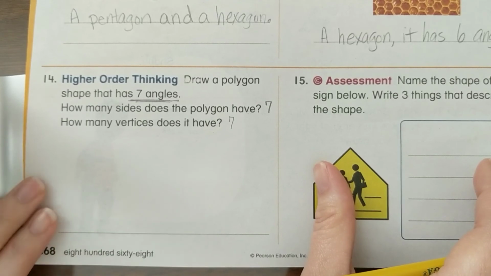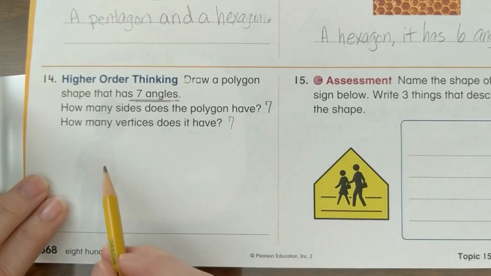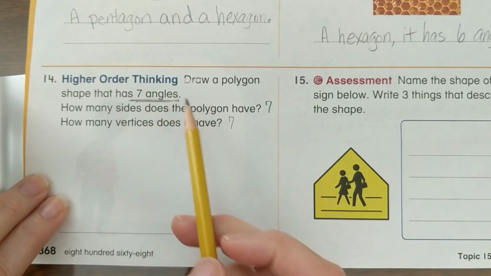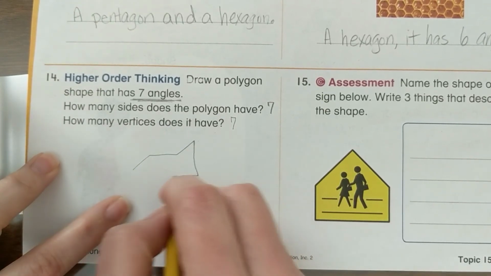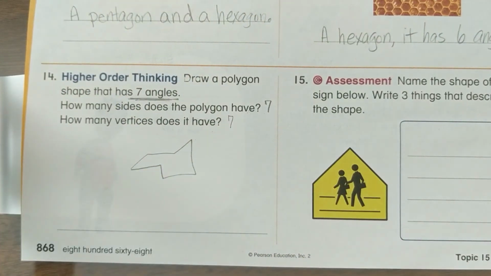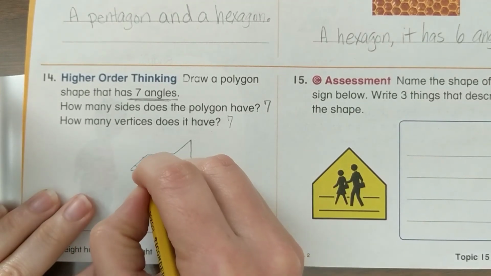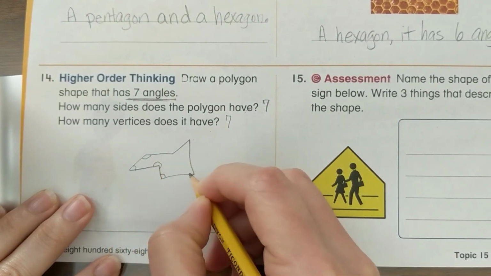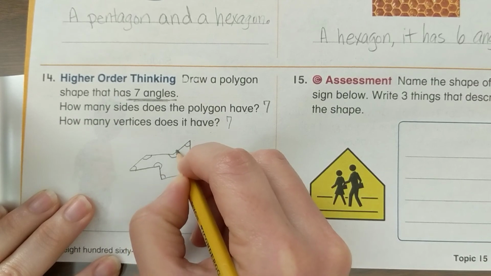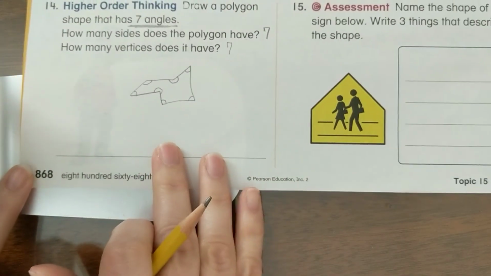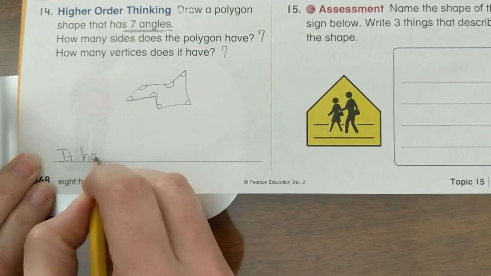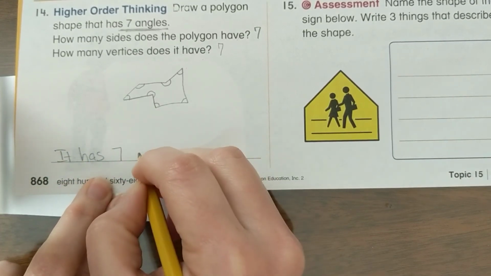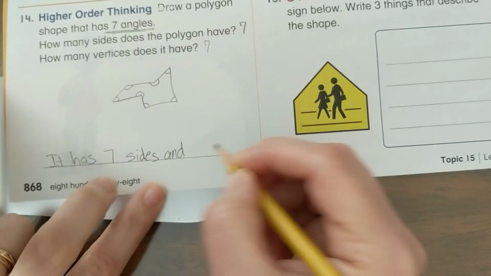Okay, so now that I know I need 7 sides, it's easier to draw it than the angles. It doesn't say if I have to have right angles or regular angles, so I just need a shape with 7 sides. 1, 2, 3, 4, 5, 6, and 7. Okay? And then just to double check our angles, let's count. 1, 2, 3, 4, 5, 6, and 7. Okay, so perfect. We're going to say it has 7 sides and vertices.